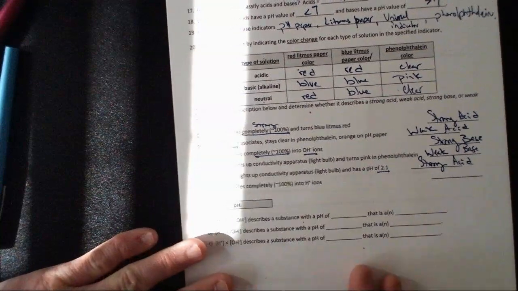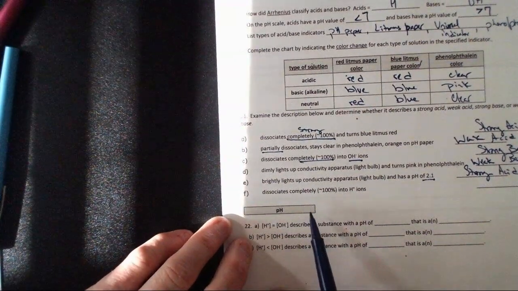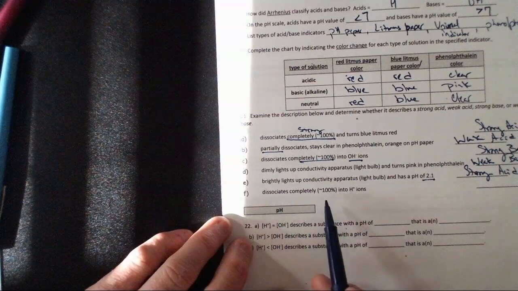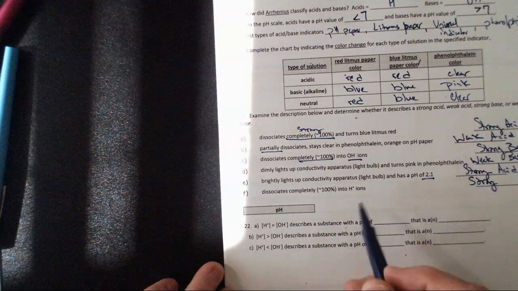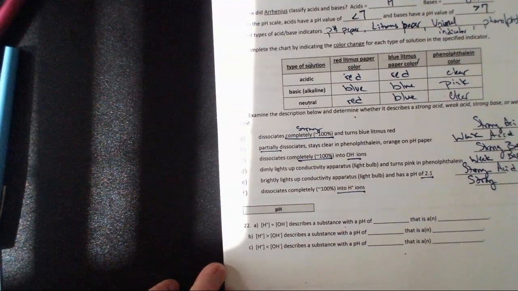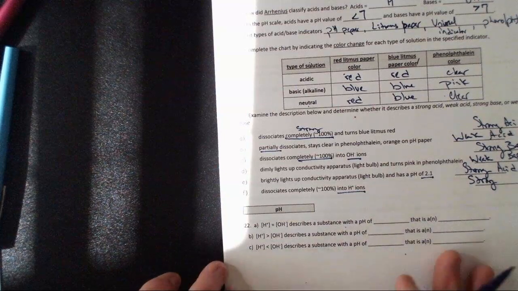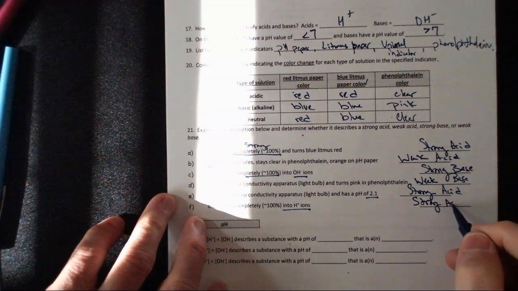And then finally, it dissociates completely, which means it's strong. And it dissociates into hydrogen ions. Well, Arrhenius defines acids as having hydrogen ions, so this also would finish this section out with a strong acid.